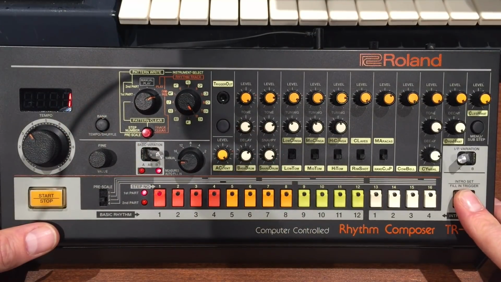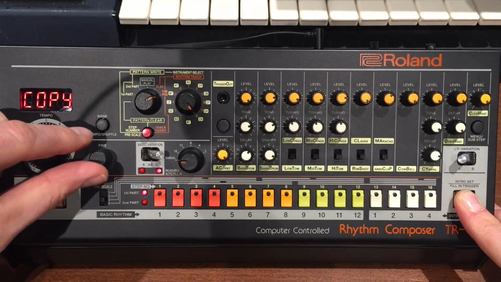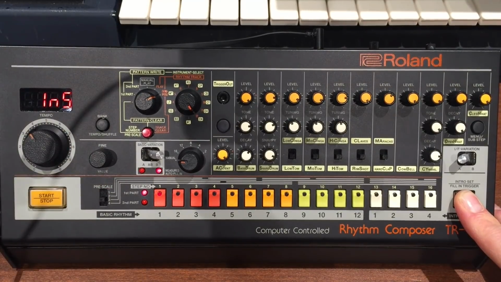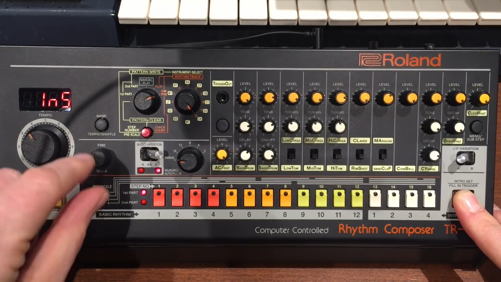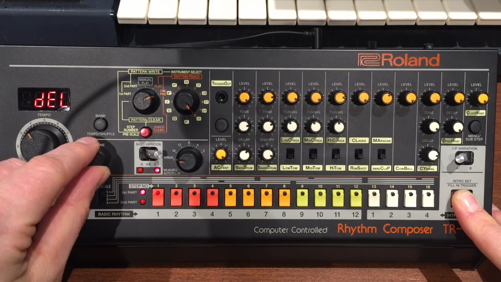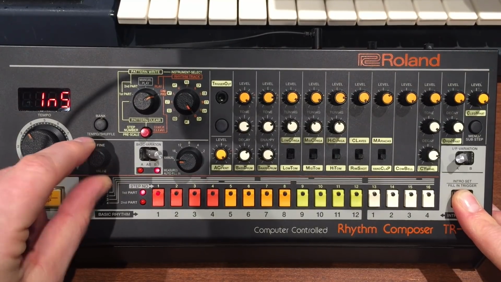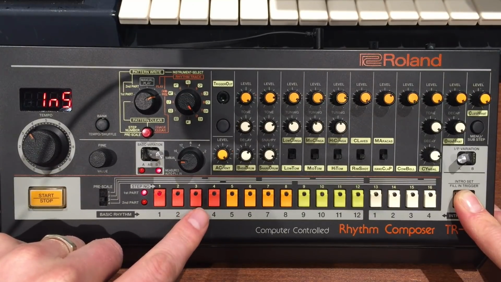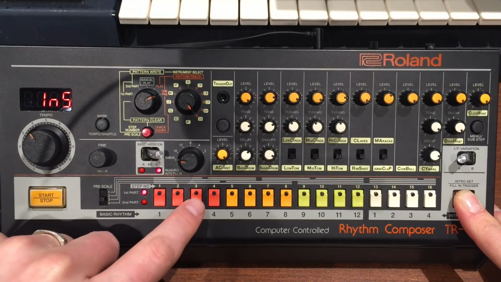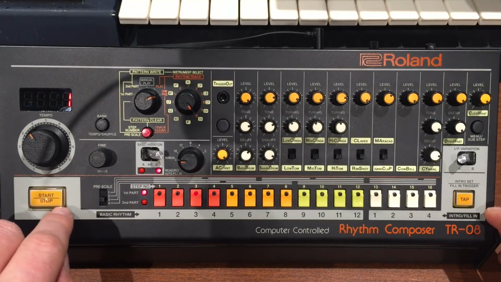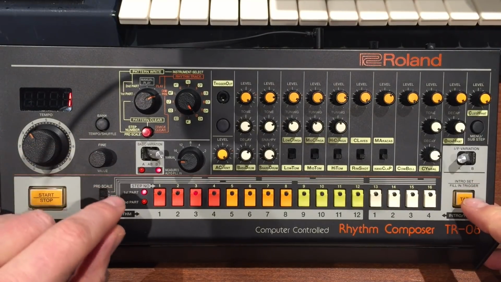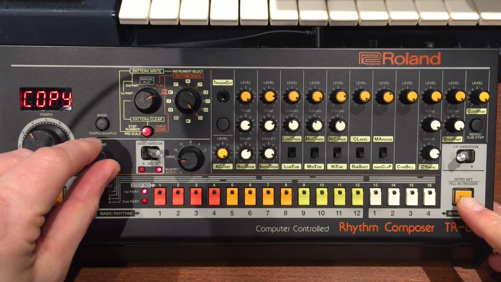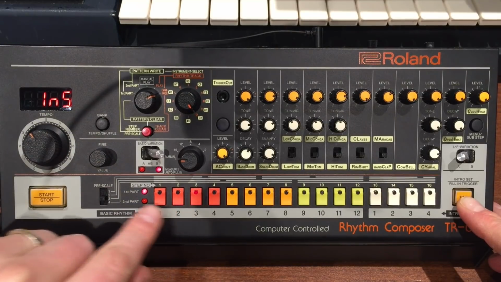I'm going to go tap. I see copy. I don't want to copy. I want to insert. The second one. So you switch with the find value knob from delete, insert, and copy. And go insert, and I want to insert 3. Oh, I needed to do that before. Okay, first one. Copy. No, I want to insert this one.